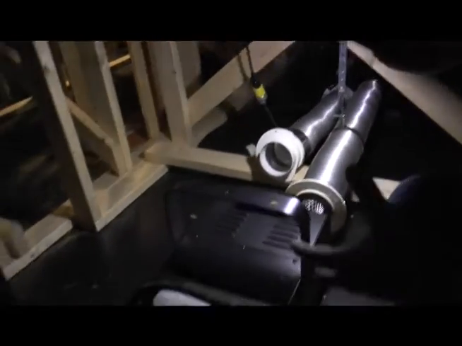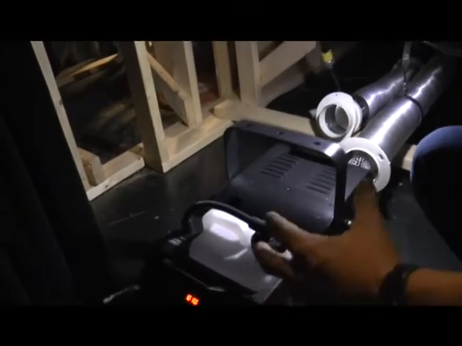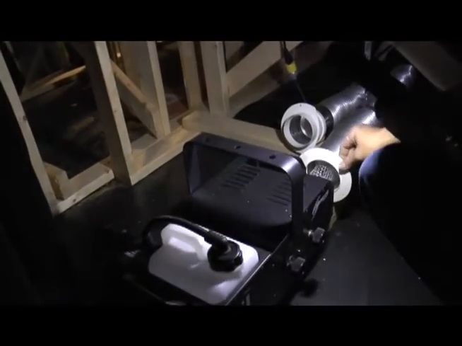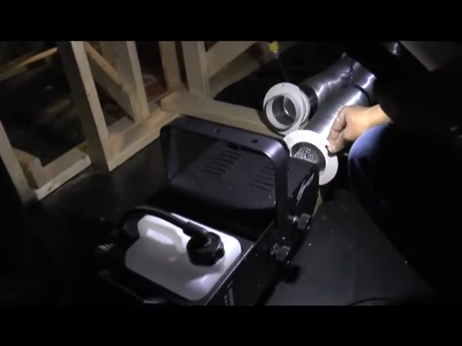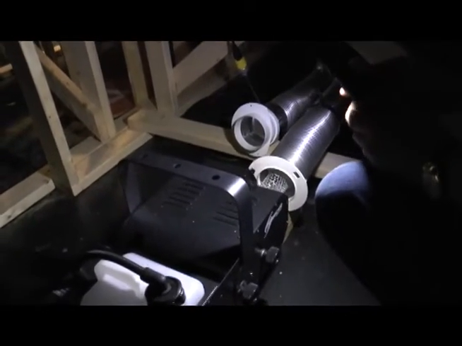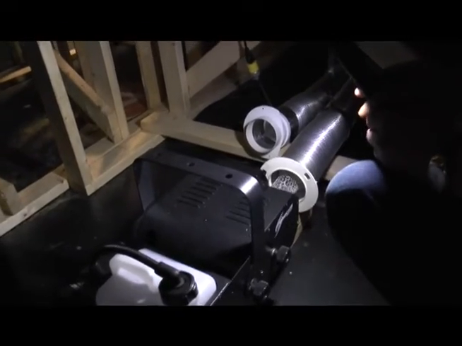If we need it for another scene, we pull this back and hook up the chiller, because everything has quick disconnects on it. We can clip this into the front of the chiller, and I can put the chiller on in maybe less than 25 seconds.